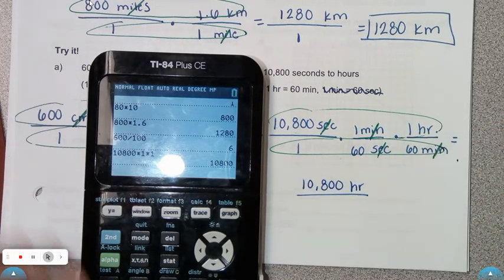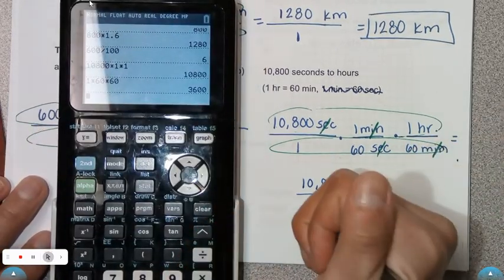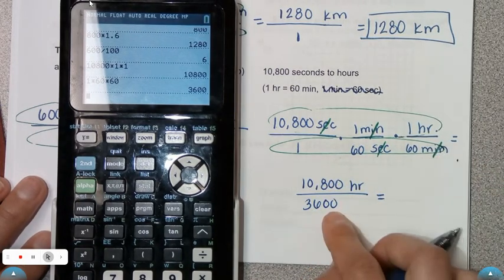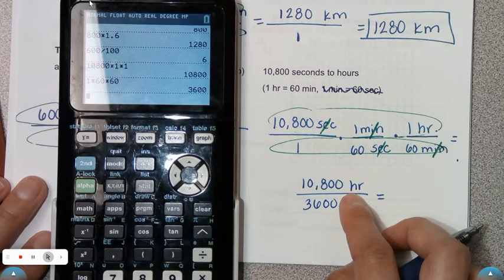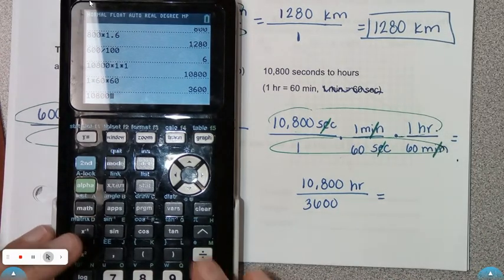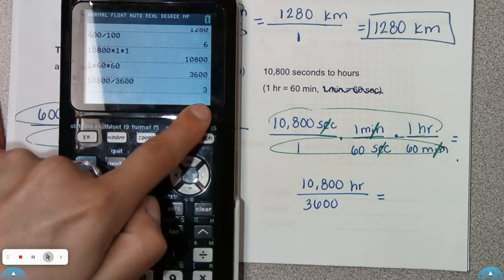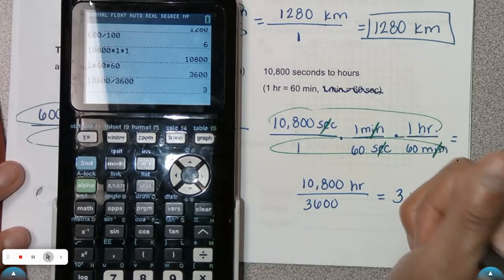And on the bottom, I have 1 times 60 times 60, so that's 3,600. My last step is to divide those to see how many hours it takes. So 10,800 divided by 3,600, I get 3. So I'm left with 3 hours.